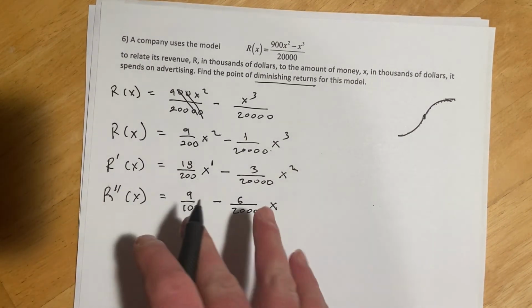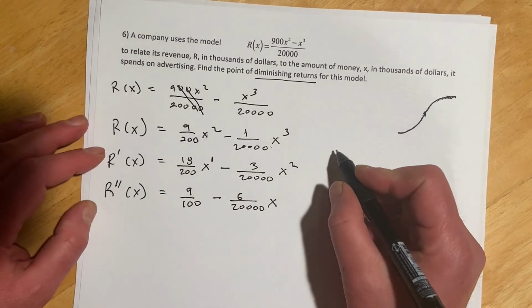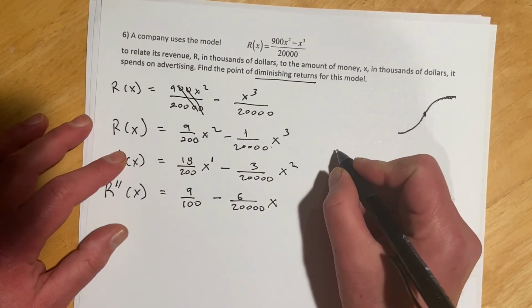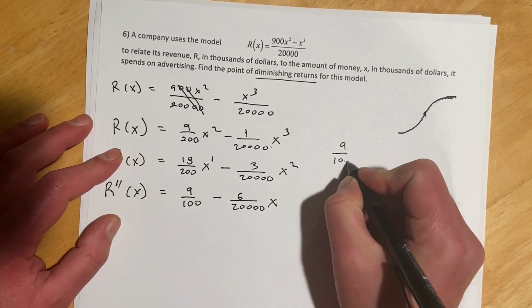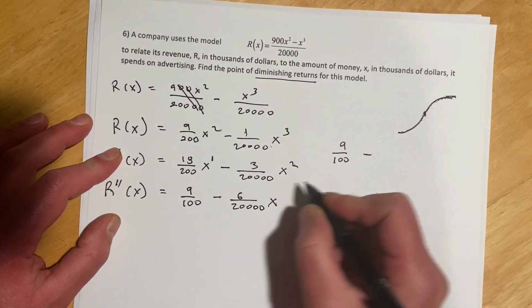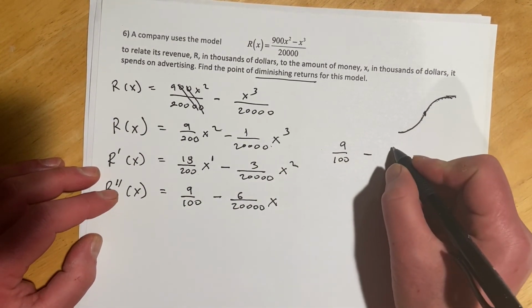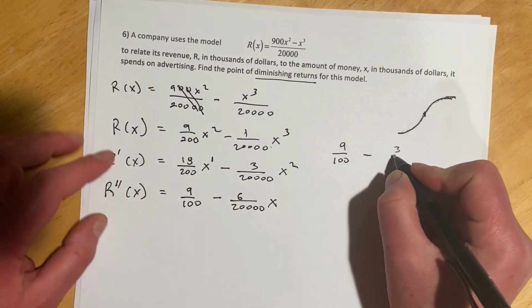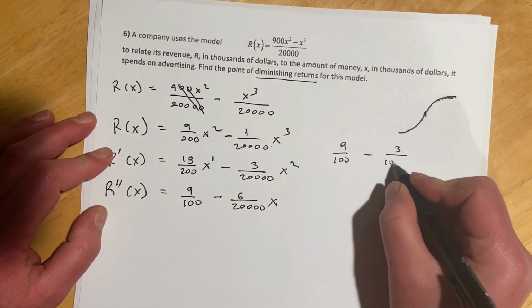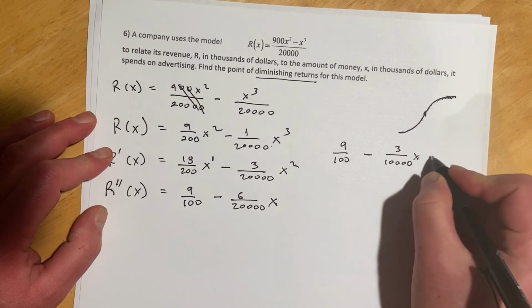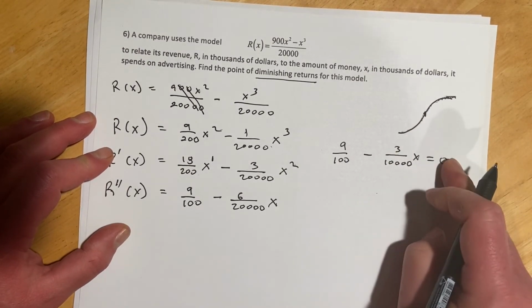Remember, we're trying to figure out where this equals 0. So I'm going to go 9 100ths, and then I'm going to reduce right here. I don't have to, but I can knock out a 2, so I'll make that 3 over 10,000 x equals 0.